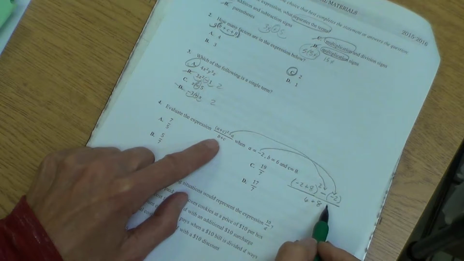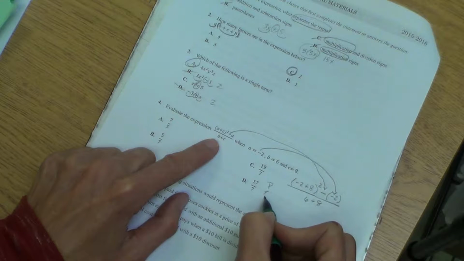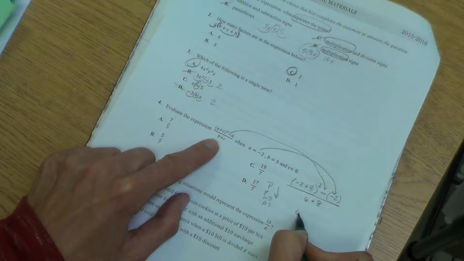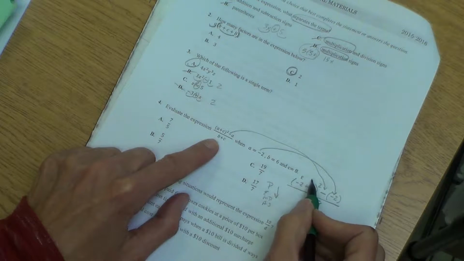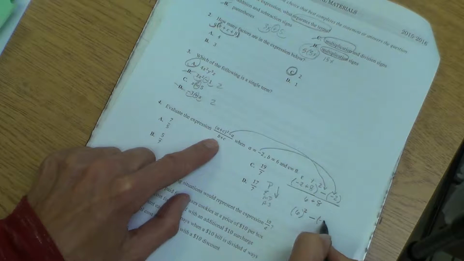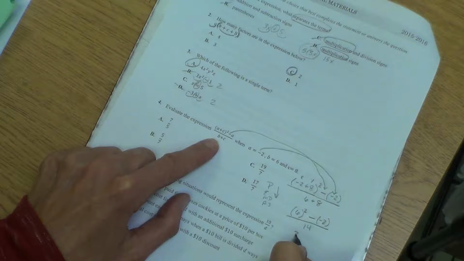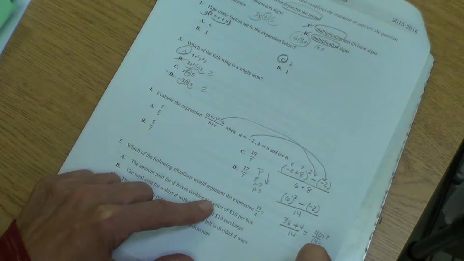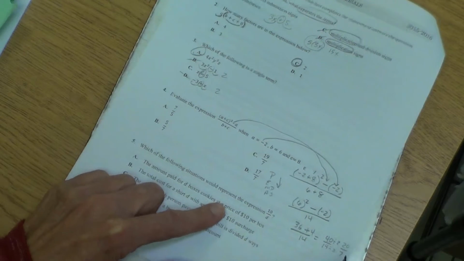Now we just go ahead and go down the PEMDAS to simplify that. So going down PEMDAS, doing parentheses first, -2 plus 8 is 6. 2 red ones, 8 yellow, you'd remove 2. So 6 squared minus a -2 over, we'll go ahead and put that together, 14. 6 squared is 36. Minus a negative, two negatives make a positive. 36 plus 4 over 14. 36 plus 4 is 40 over 14. We can reduce by dividing by 2. So we get 20 over 7.